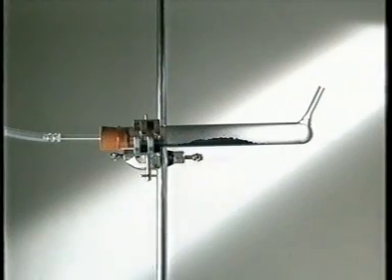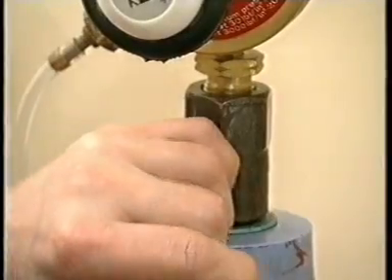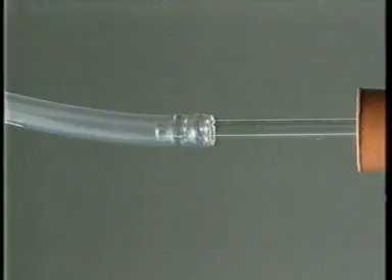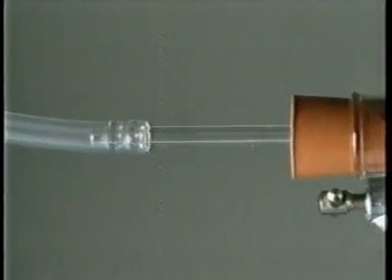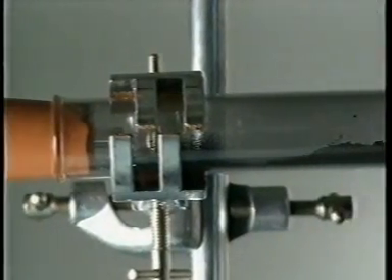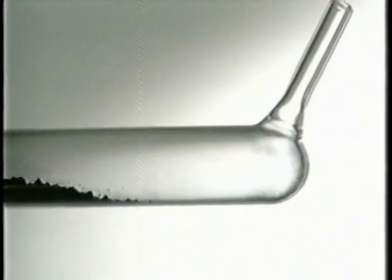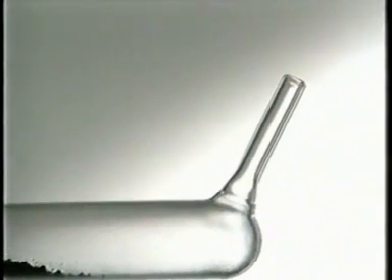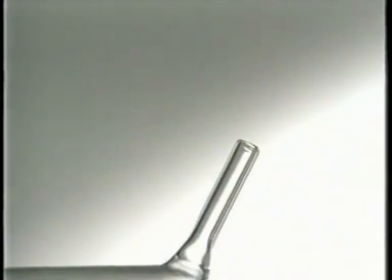One method is to use hydrogen as a reducing agent. Hydrogen gas from a cylinder is passed over the copper oxide. A mixture of hydrogen and air is explosive, but once all the air has been pushed out of the tube, it's safe to burn off the excess hydrogen. It burns so cleanly that it's hard to see the flame.